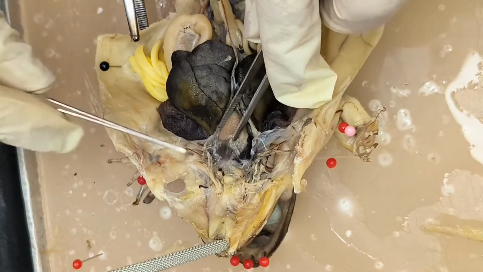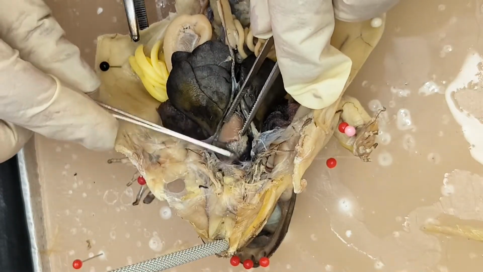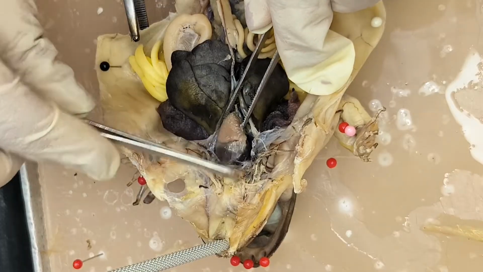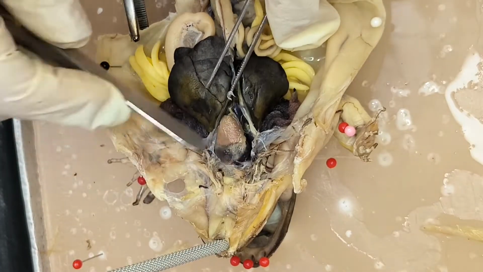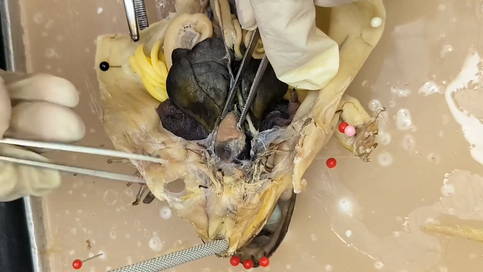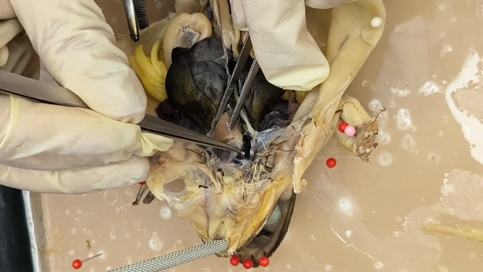Okay, so we have here familiarizing ourselves with the parts of the heart. So you have here the ventricle, and then you have the auricles.